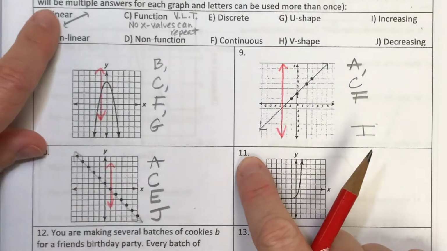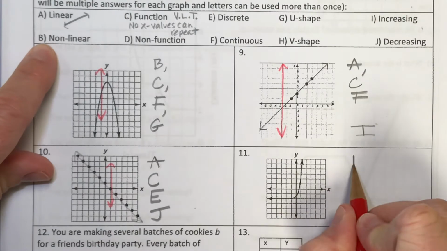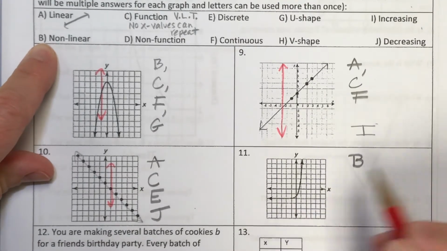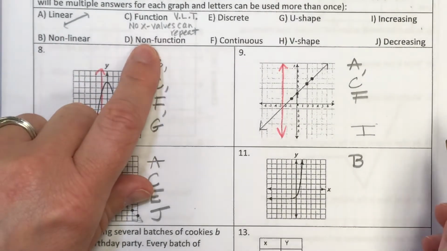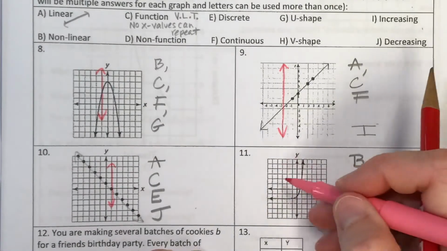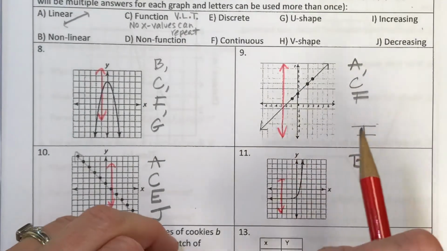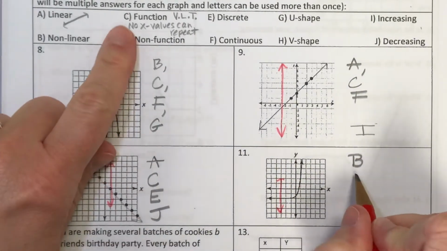And then I have one more picture over here, number 10, linear or nonlinear. This is not linear because I cannot put a ruler to that. Function or not a function, a vertical line would pass through this one time only, so this is a function, so I'm going to put letter C.